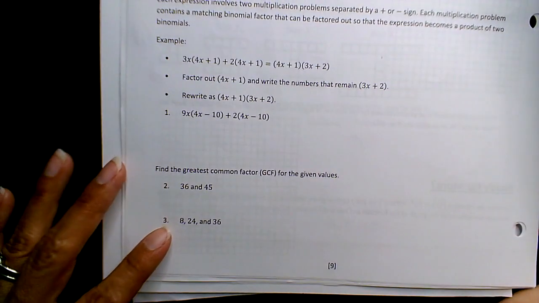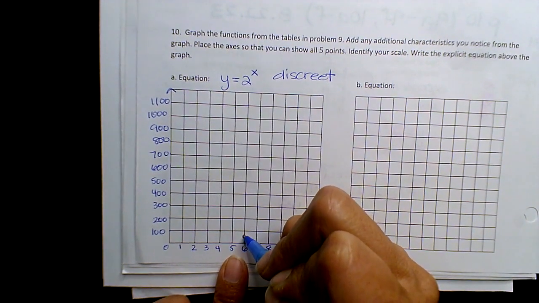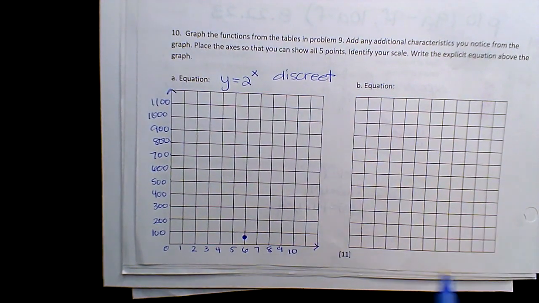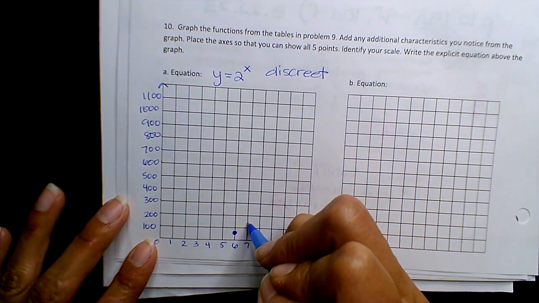Okay, so what do we get? 2 to the 6 is 64. So like here, I mean, give or take, you guys. It doesn't have to be perfect. 2 to the 7 is 128.